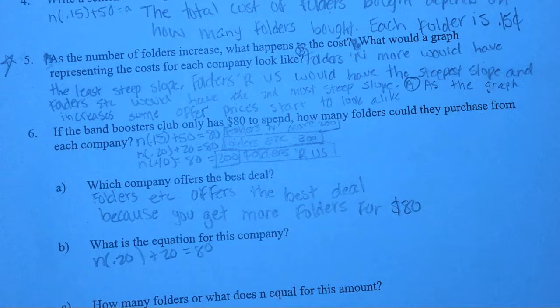What did you say? Your second? Yeah, Folders R Us. Were you talking about how they both were 60 for different? Yeah. Okay, that's good. Anyone have any other questions for Kiana?